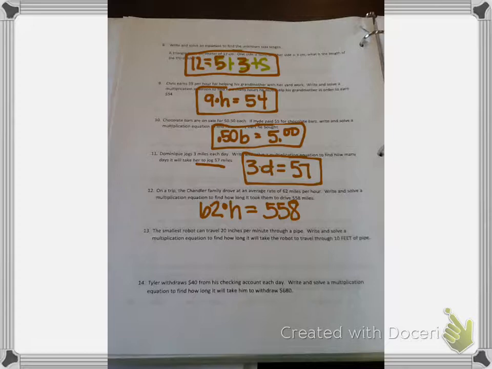Number 13 is extra tricky. The smallest robot can travel 20 inches per minute, so 20 inches per minute, through a pipe. Write and solve a multiplication equation to find how long it will take the robot to travel through 10 feet. Well, we know that it goes 20 inches, so we would need to change this to inches. And in 10 feet, how many inches would there be? Well, there's 12 inches in 1 foot, so 120 inches in 10 feet.